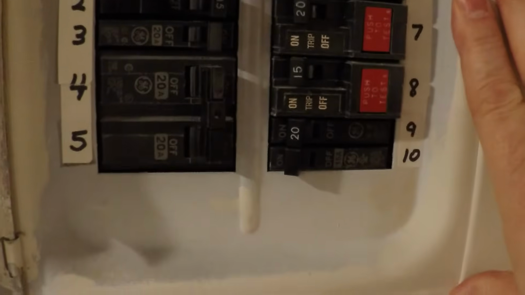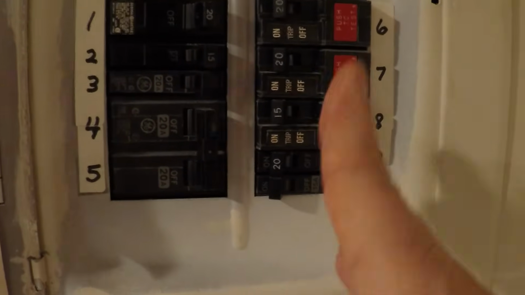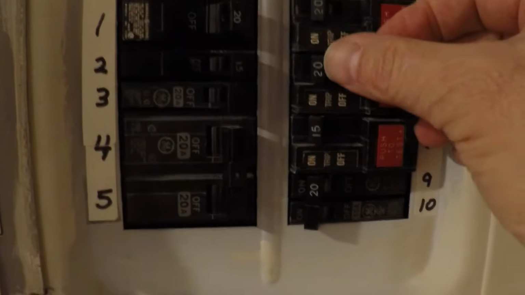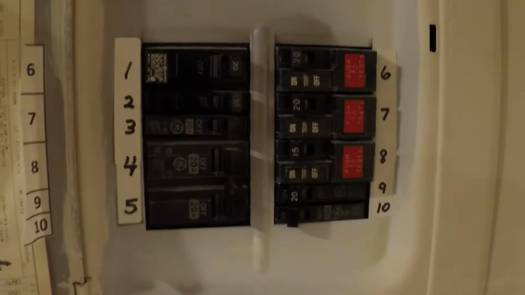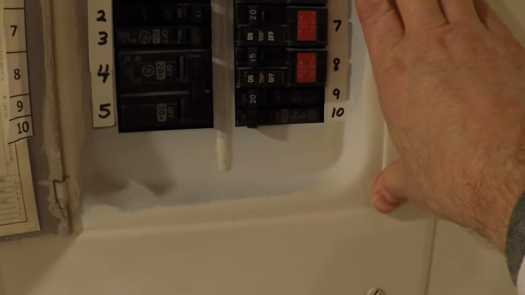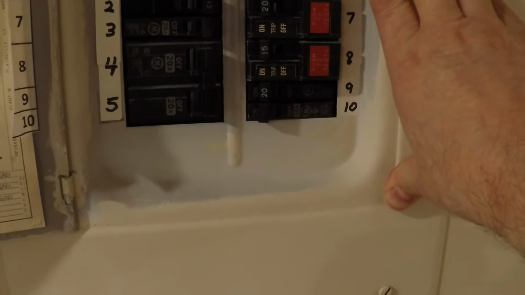That's what I was explaining upstairs at the garage panel. Sometimes it's hard to determine which breaker has tripped because sometimes it's over just a little bit. But again, having your breaker panel labeled properly will help you figure out exactly which breaker is the culprit.